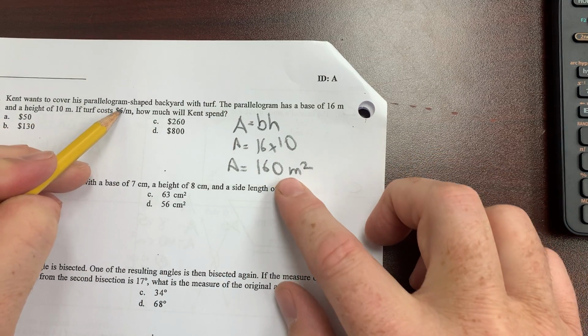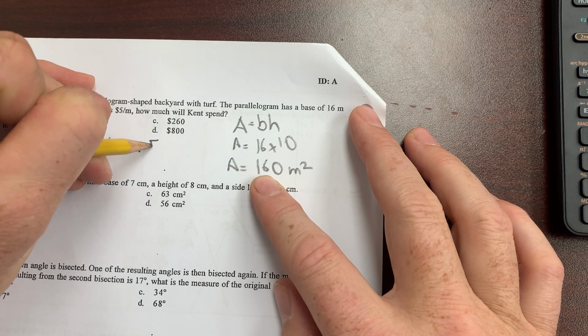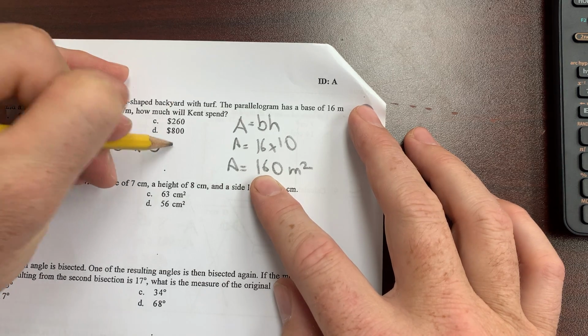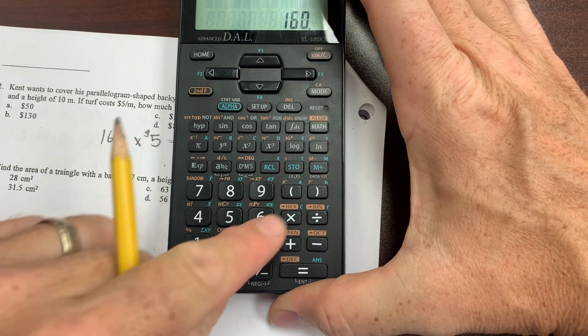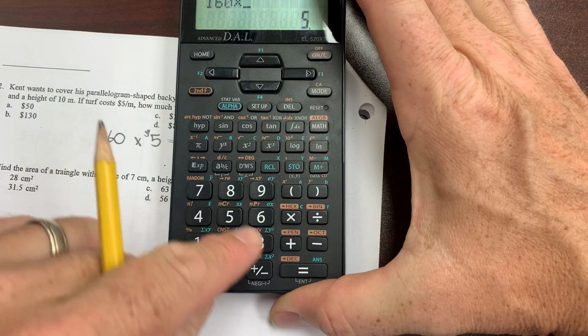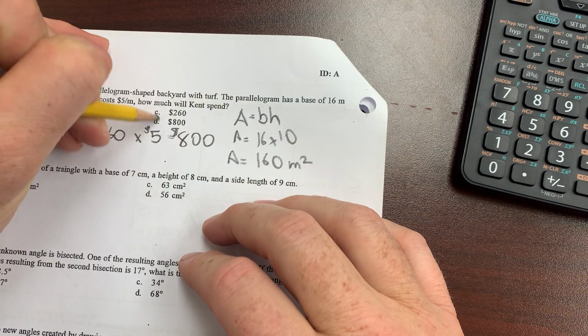Now it says $5 per meter. So then I just take that 160 and times that by the $5. Is going to equal, I think I know the answer, I'm just going to double check. I think it's 800. $800. So that's D.